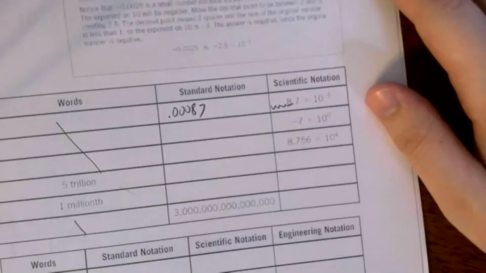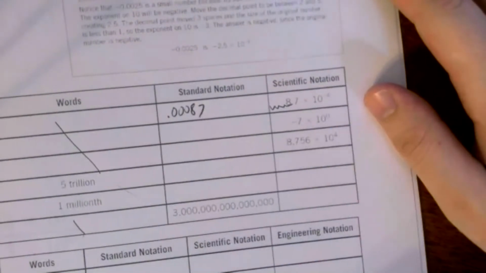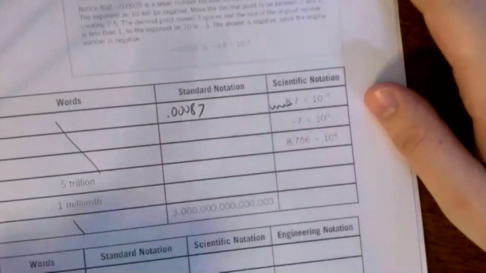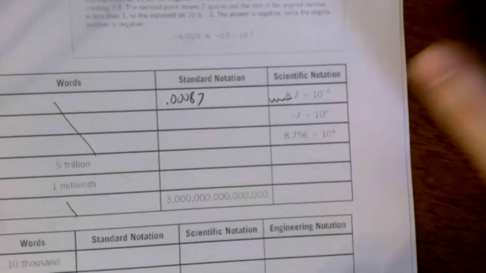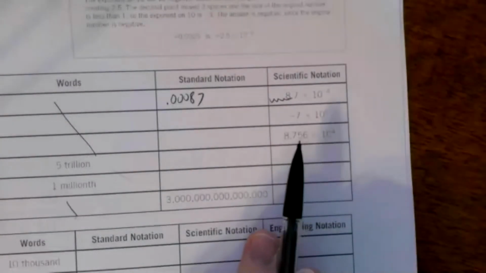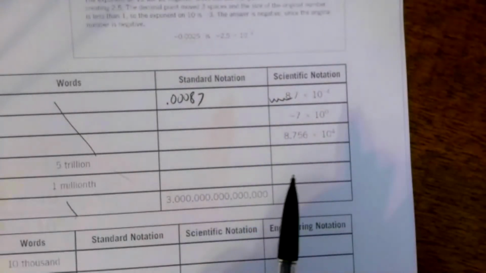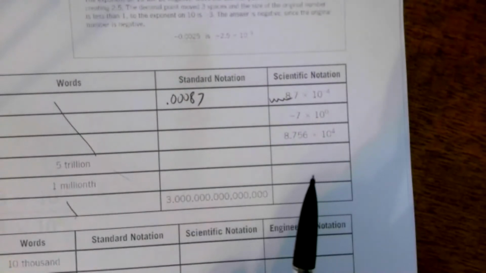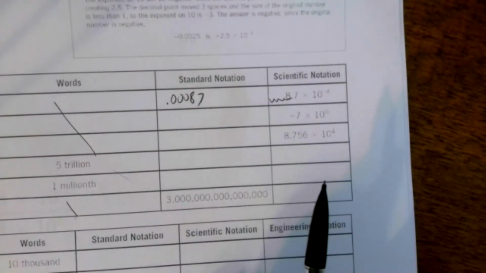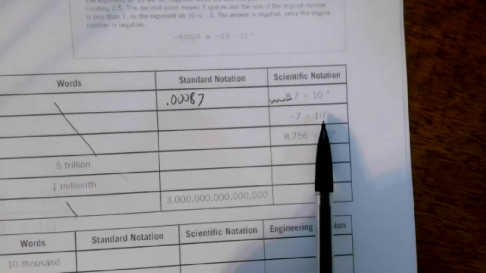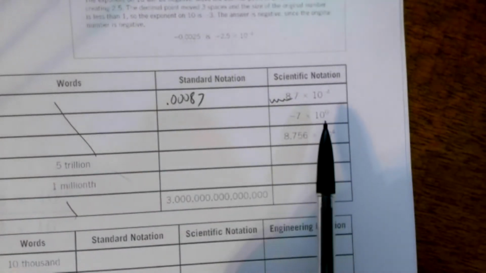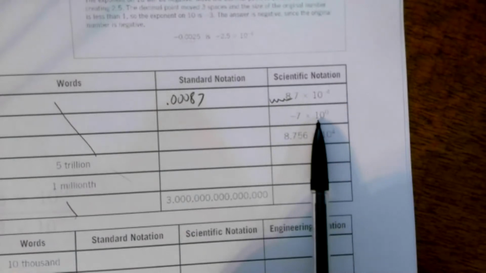Okay, what about the next one? So we have negative 7 times 10 to the 0th power. So what is that in standard notation? What do we think? What is negative 7 times 10 to the 0th power? So what is 10 to the 0th power? Well, that would just be 10.